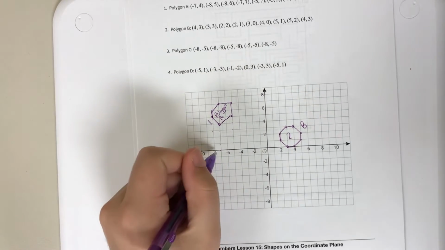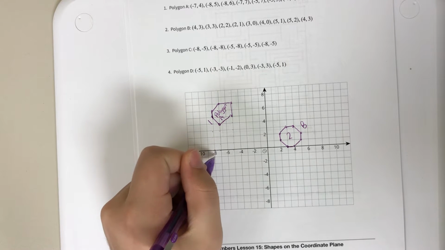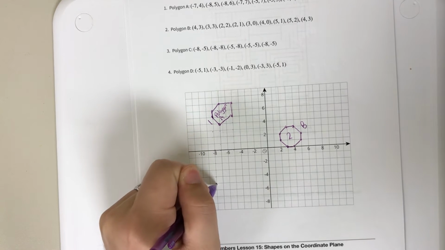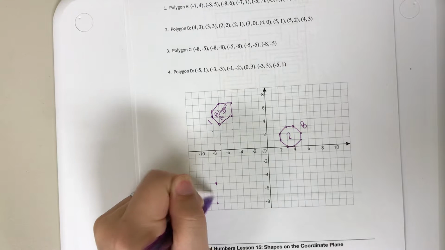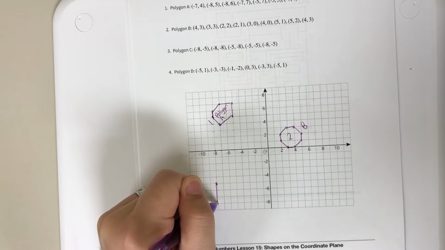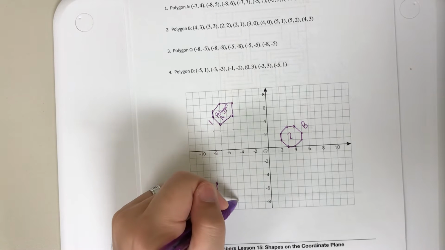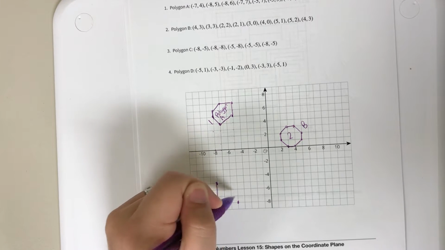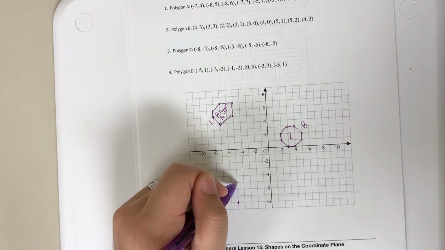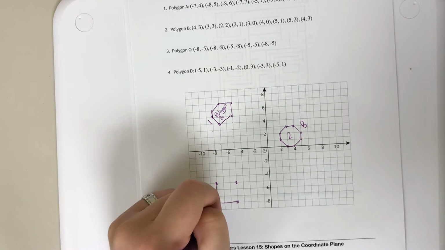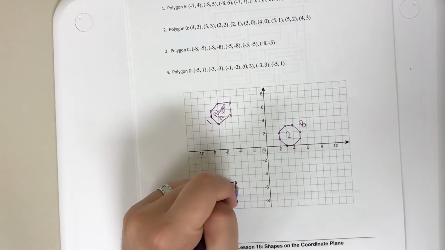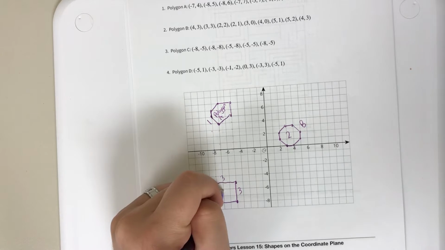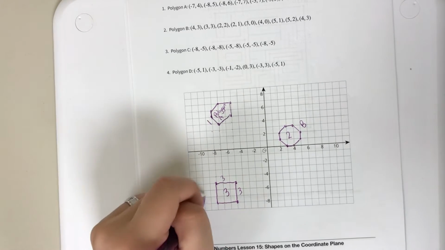Polygon C is -8, and then 5, and then -5. 1, 2, 3, 4, 5. -8, -8. Combine those two. -5, -8. -5, -5. And then you're going to go back to the beginning. So this should just look like a rectangle or a square. So this is 3, 3, it's really square. So that's the third one, or this is C.